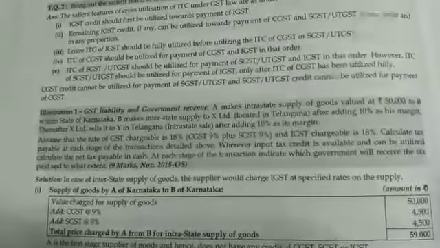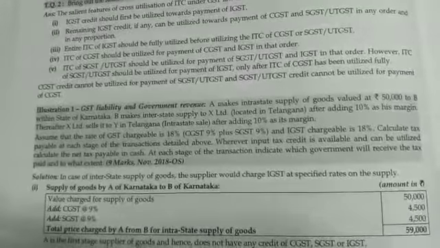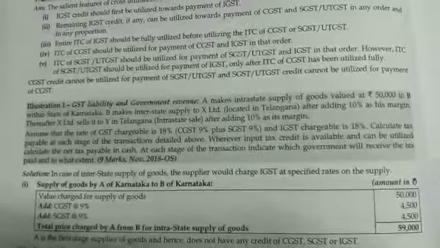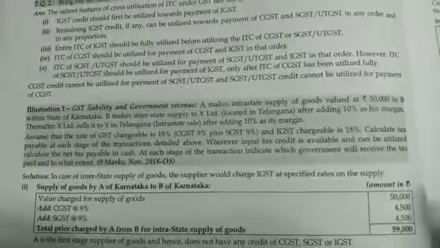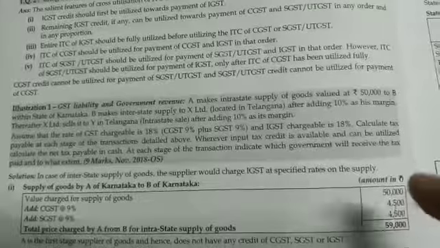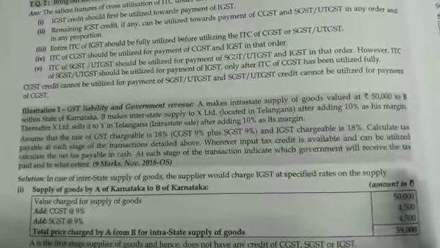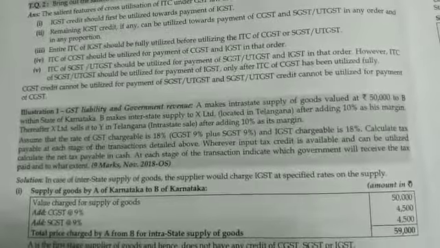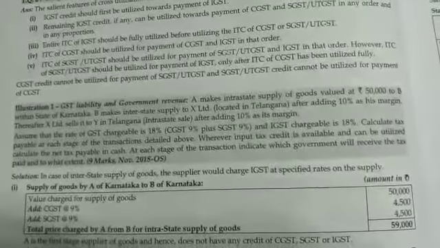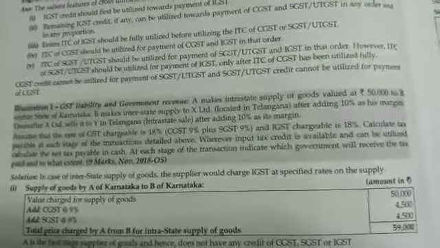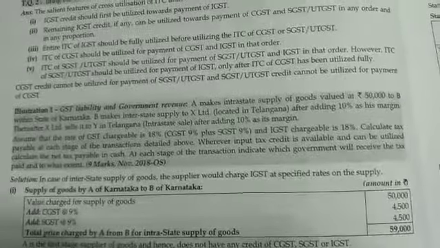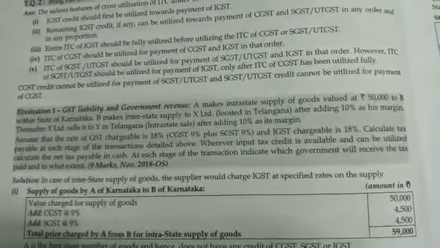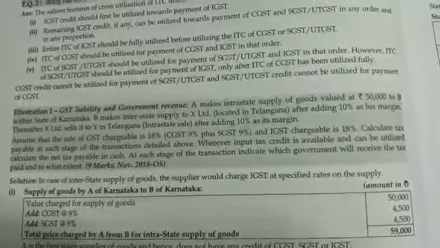B makes interstate supply to X Limited located in Telangana after adding 10% as his margin. Now there is a chain. A makes sale of goods to B, but this sale is within the state, that is Karnataka to Karnataka. Now B makes sale to X Limited.